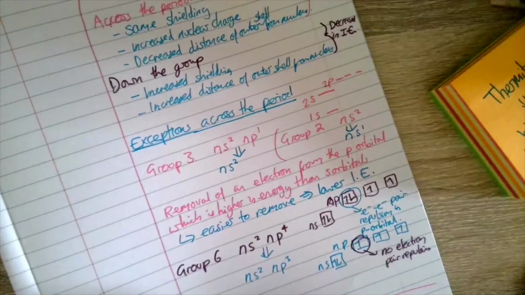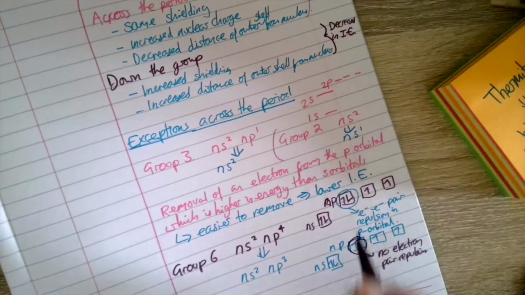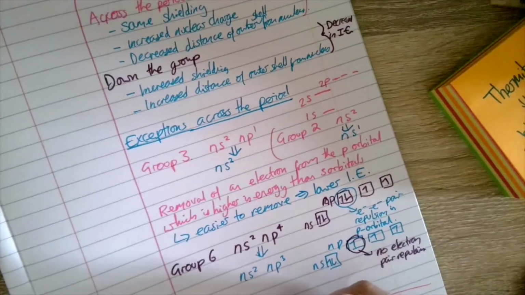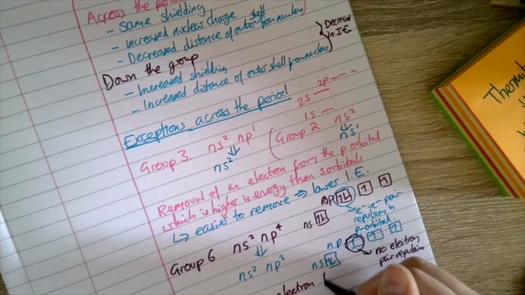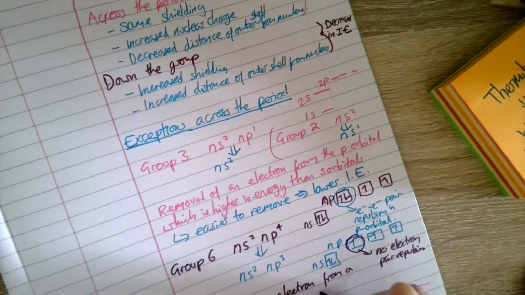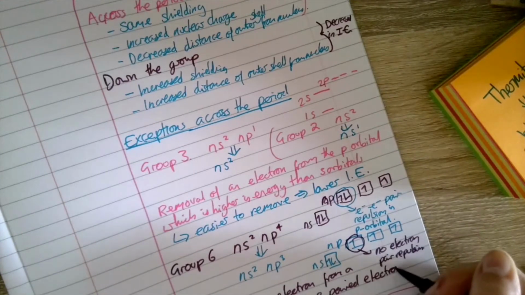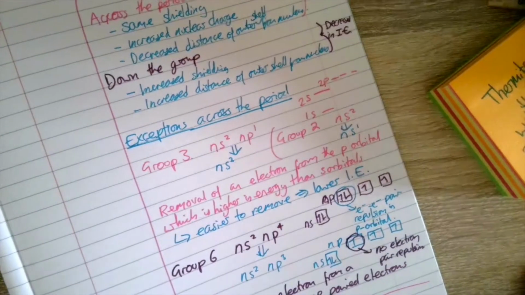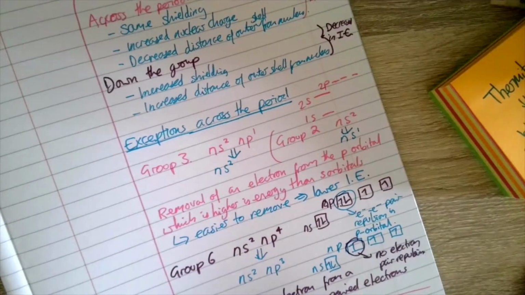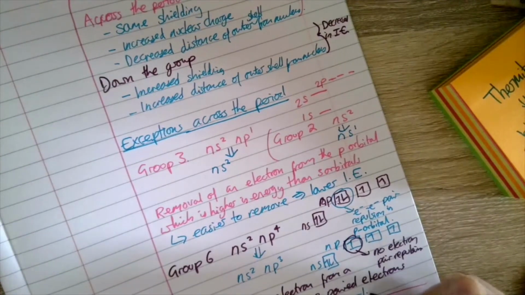So removal of an electron from a p orbital where there are paired electrons is easier, and so we have a lower ionization energy.